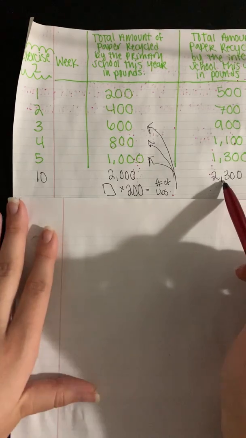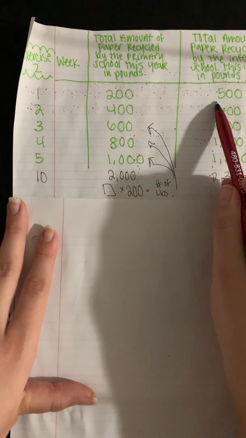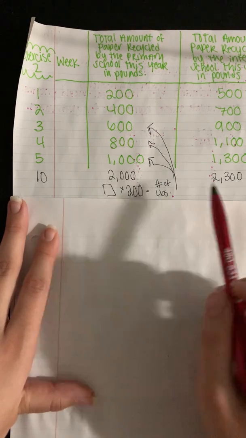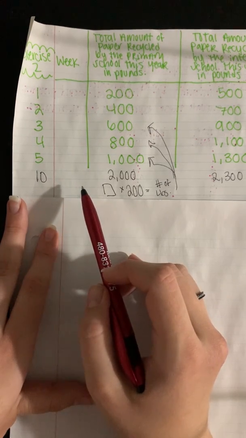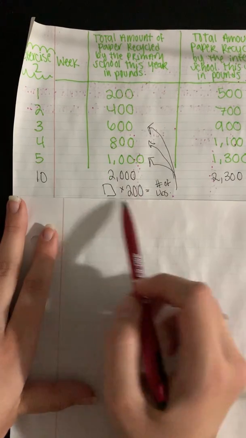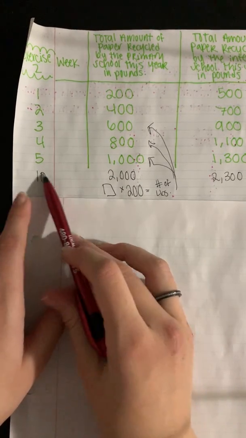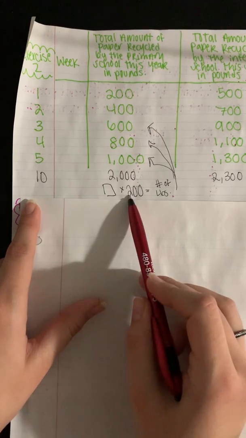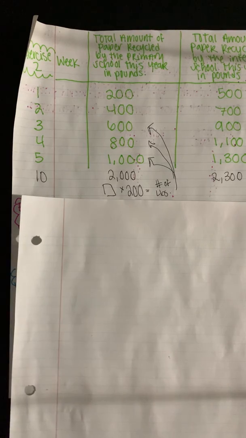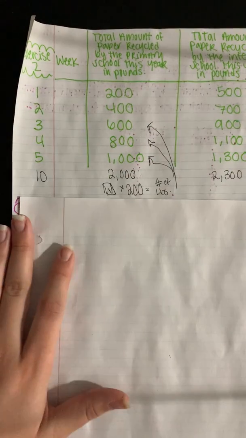And if I try it for this side over here, 1 times 200 does not equal 500. So I'll have to write a different expression for this side over here. I can figure out, however, that this expression makes sense for primary. So let's start here. If I did the 10th week times 200, that would give me 2,000. So that would help me figure out that on the 10th week, the primary school had 2,000 pounds of paper. Let's just pick W for our variable.